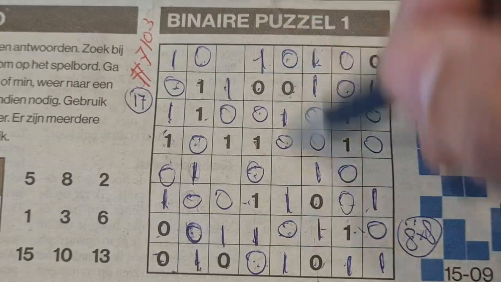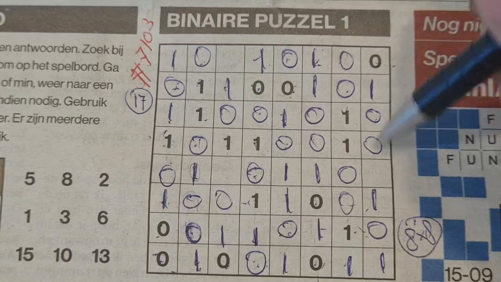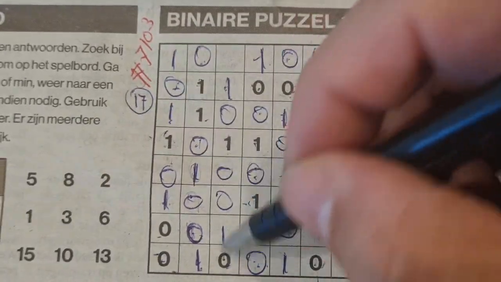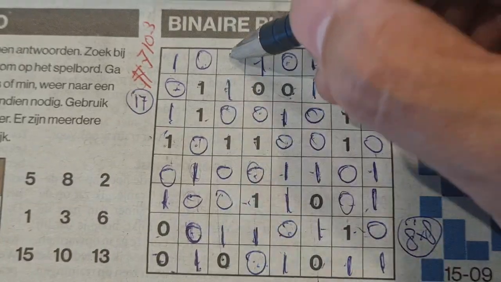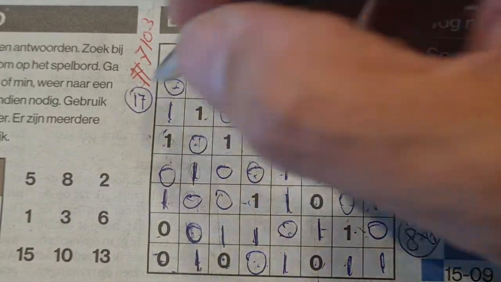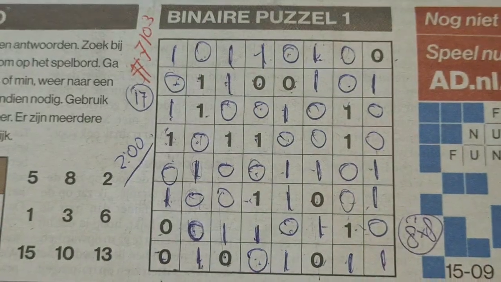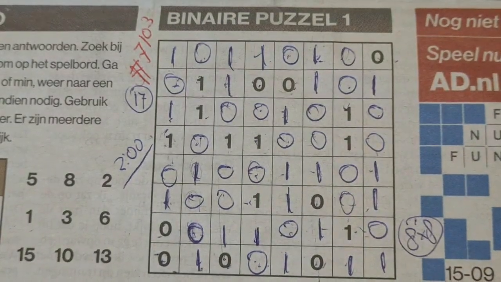4 O's we have here, so the rest are ones. Double O, here 1, there 1. 4 ones we have here, so the rest are O's. And 4 O's we have here, so the rest are ones. Finished in 2 minutes. Well, another quick binary puzzle to solve.